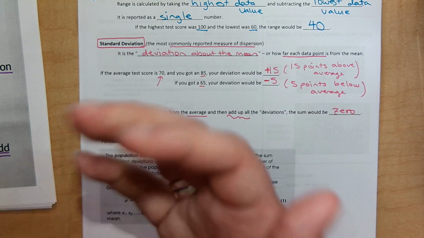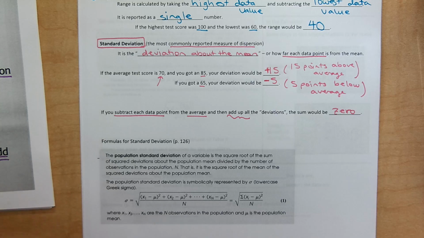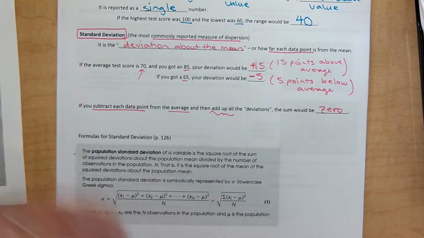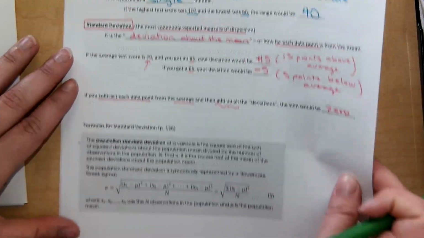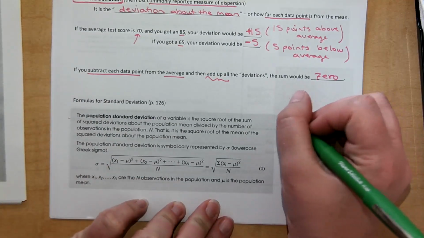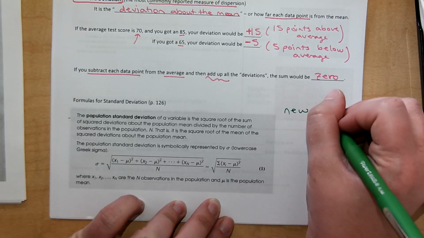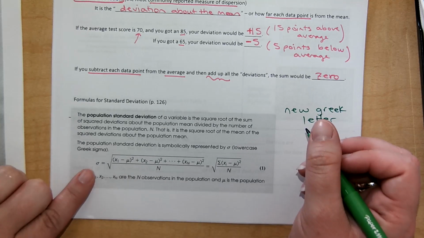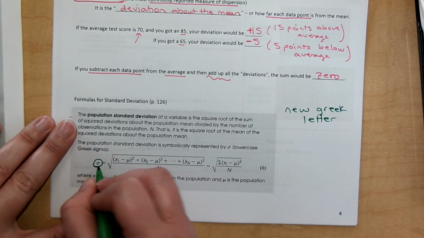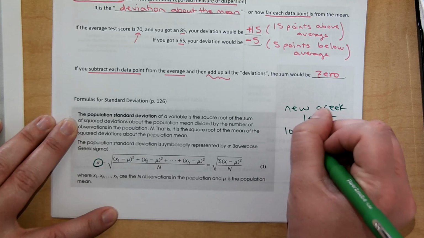Alright, so your textbook gets into how to calculate standard deviation by hand. I want to explain how to calculate standard deviation by hand, but I do not want to make you do it by hand. I'm going to show you how the calculator can do it for you. You're more than welcome to do this by hand, but it's very tedious. The thing I do want to point out is a new Greek letter that we're going to look at. So you'll see this symbol down here. That little symbol is lowercase sigma.